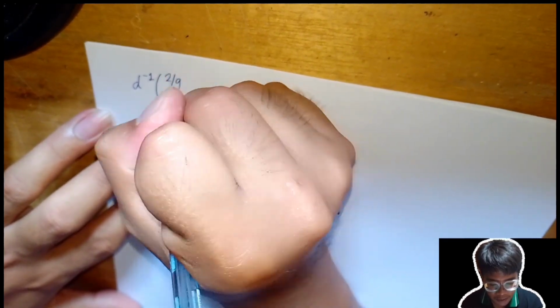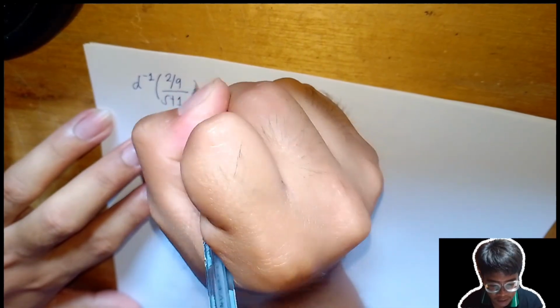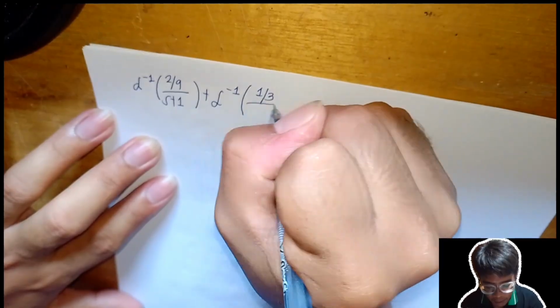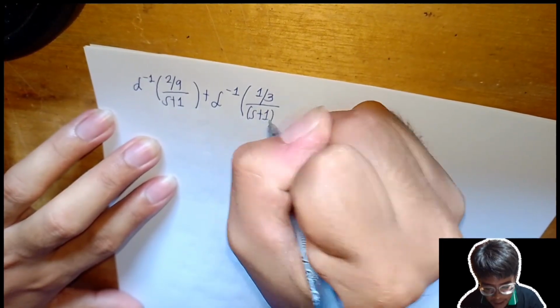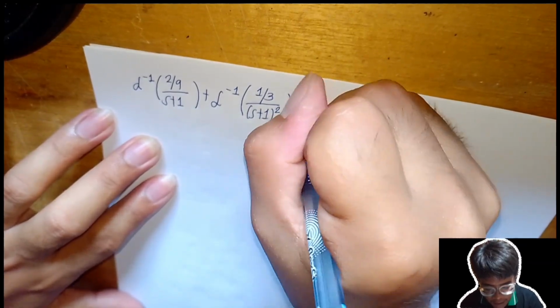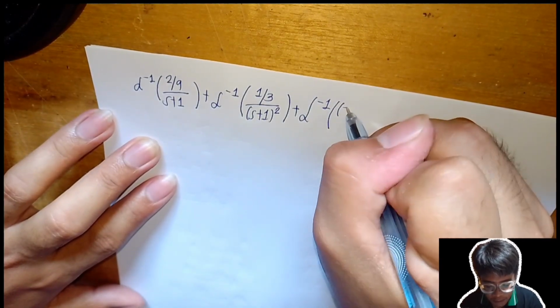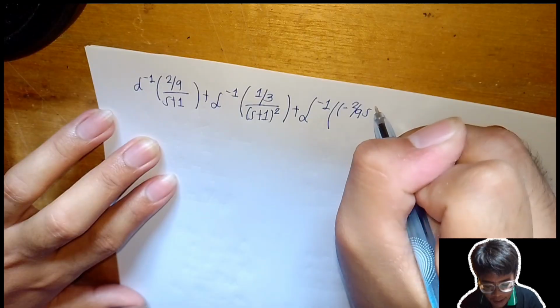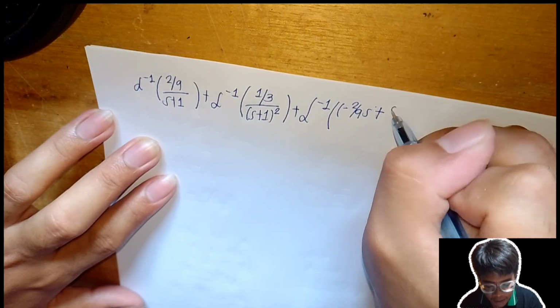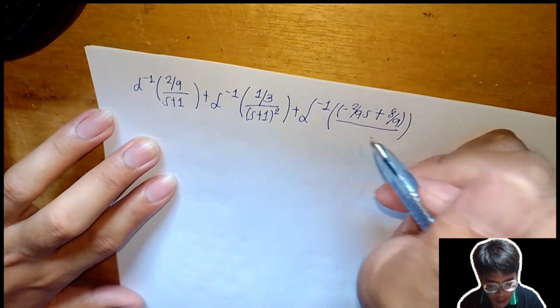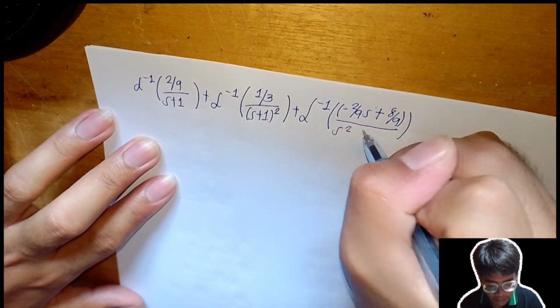Now, let's take the inverse Laplace to get the final answer. Inverse Laplace of 2 over 9 over s plus 1 plus inverse Laplace of 1/3 over s plus 1 squared plus inverse Laplace of negative 2 over 9 s plus 8 over 9 over s squared plus 2.